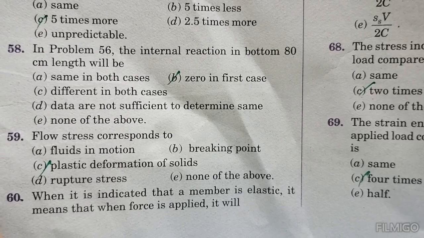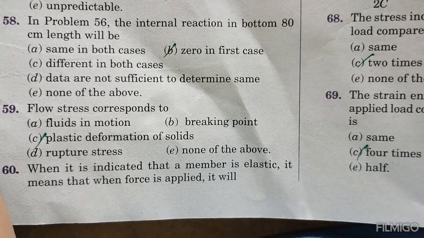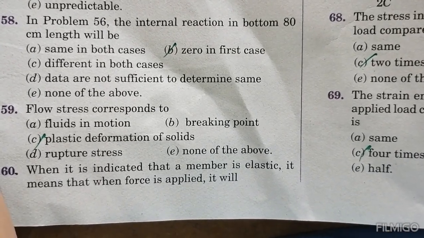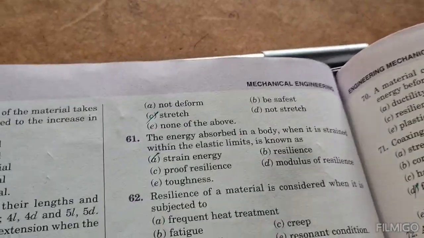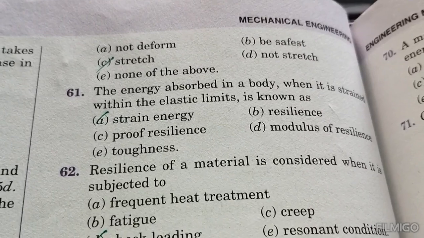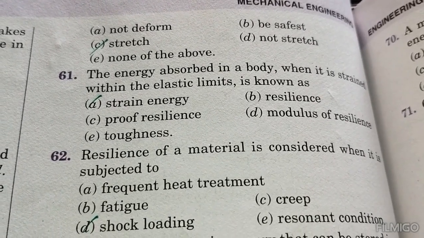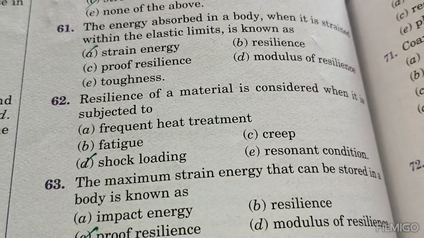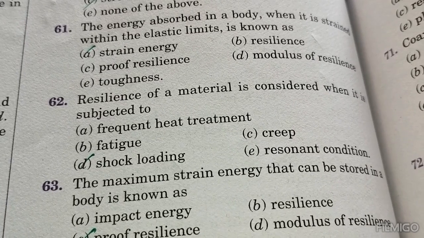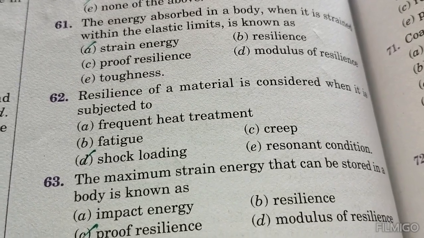Flow stress corresponds to plastic deformation of solids. When it is indicated that a member is elastic, it means that when force is applied, it will stretch. The energy absorbed in a body when it is strained within the elastic limits is known as strain energy. Resilience of a material is considered when it is subjected to shock loading.